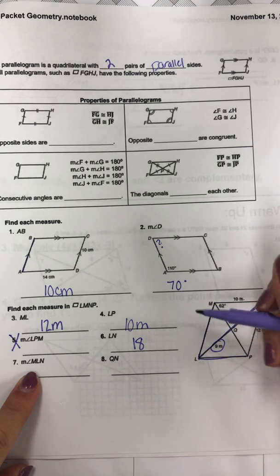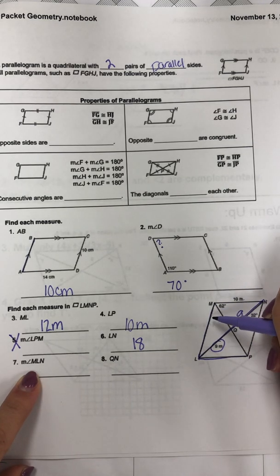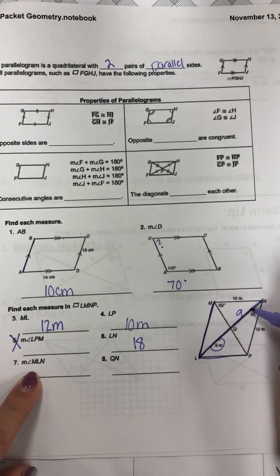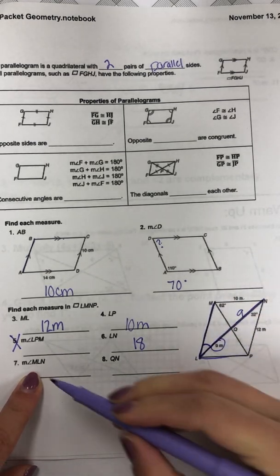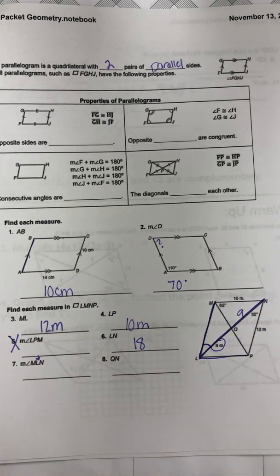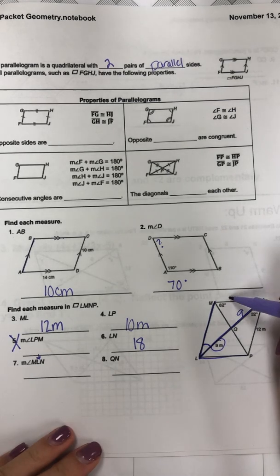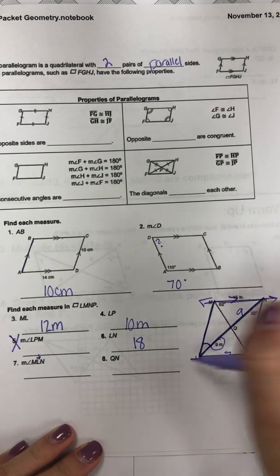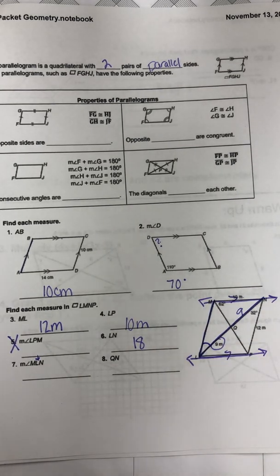Number 7, find the measure of angle MLN. And again, if you need to trace that out to know what angle you're talking about, trace it out. It goes in that order, and the letter in the middle is what you're looking for. So we're looking for L right here, MLN. Now, because we have parallel lines, these are parallel to each other. If I extend these out to make parallel lines, that means I have alternate exterior angles, alternate interior angles, corresponding angles, and same side interior angles. All those angles we learned a few months ago are present when you have parallel lines.